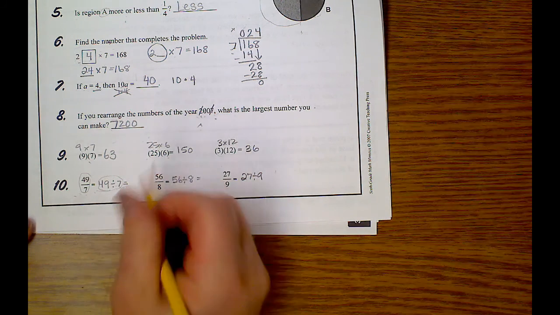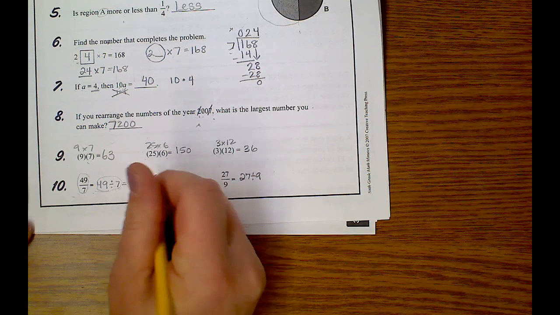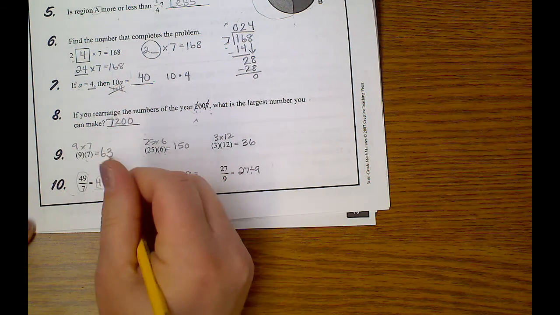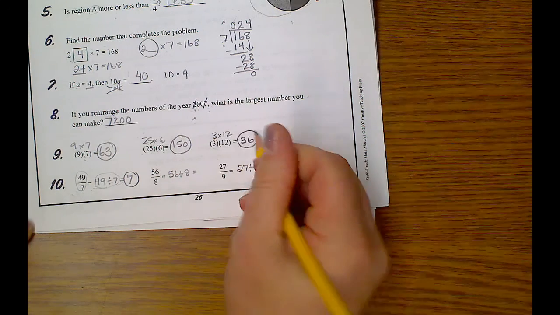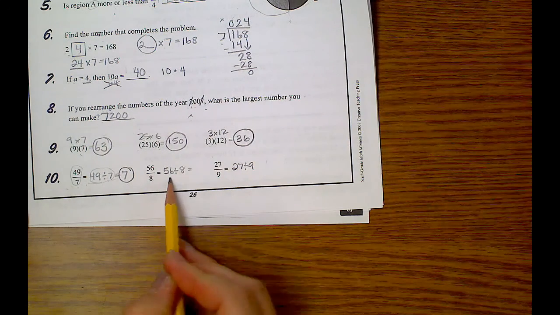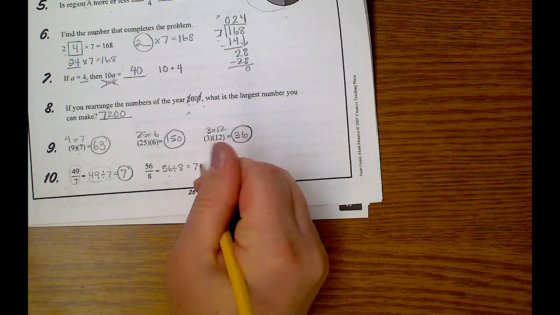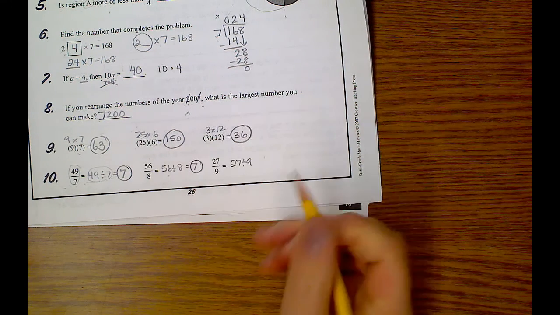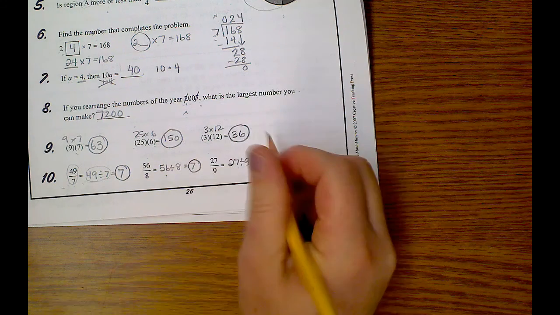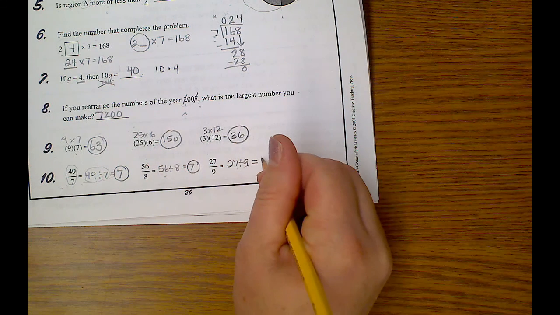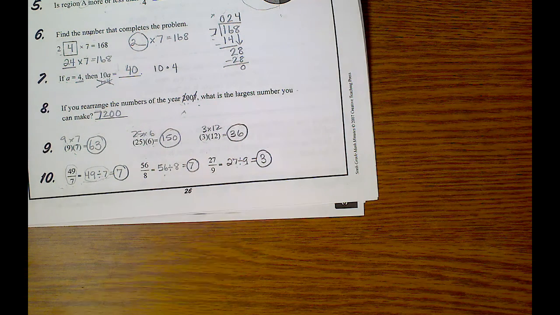So 7 goes into 49, or 49 divided by 7 is 7. So I'm going to circle my answer. I'm actually going to go back and circle my answers up here because I have lots of numbers all over the place. I want to make sure I'm clear. And then I'm going to say 56 divided by 8 is 7. I wonder if the next one will be 7. And then 27 divided by 9, which I know is not going to be 7, is actually equal to 3. Circle that number. All right.